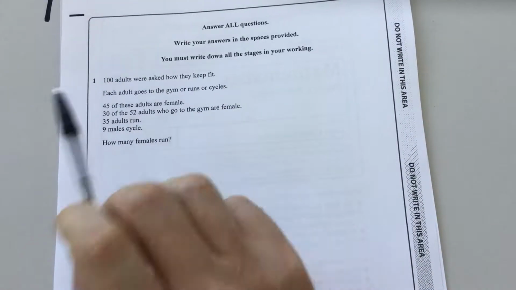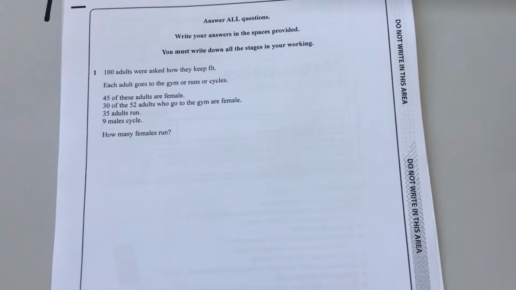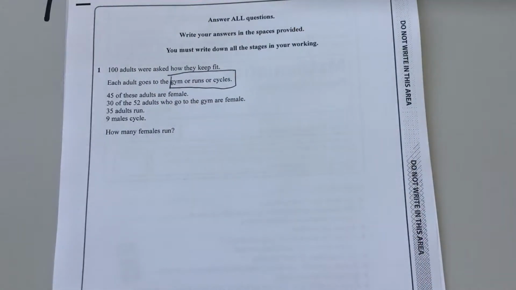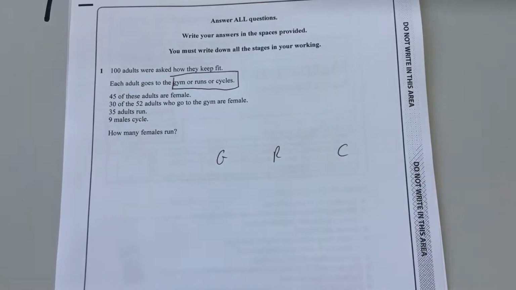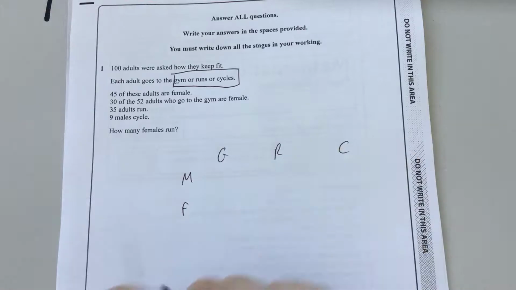So let's read it. 100 adults were asked how they keep fit. So it's about how they keep fit, obviously. Each adult goes to the gym, runs or cycles. So there's the first category. 45 is a female. Then it starts going on about males and females. So that's the other category, if they're male or female. So I'm going to put gym, runs or cycles on the top of my table, and I put if they're male or female in any order there.